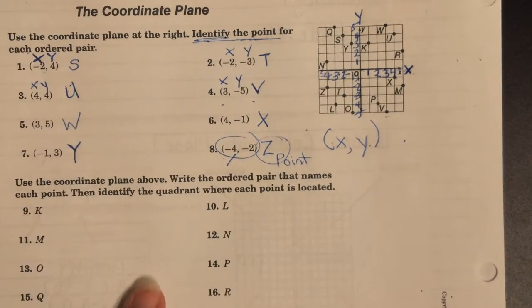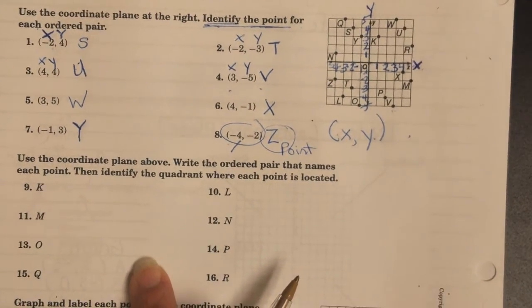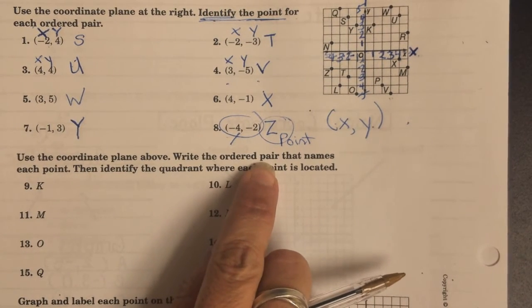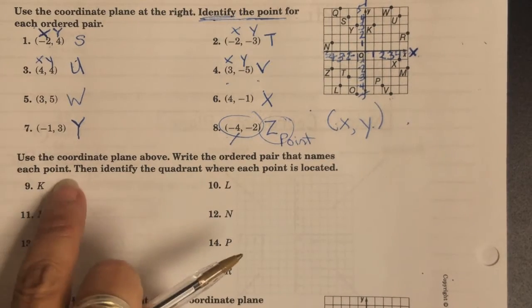Okay, so the second part. It now says to use the coordinate plane above, write the ordered pair that names each point.